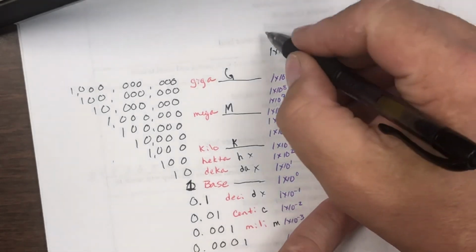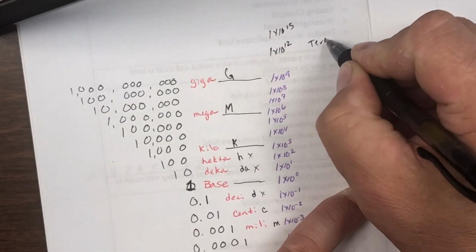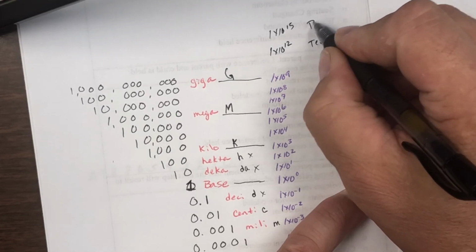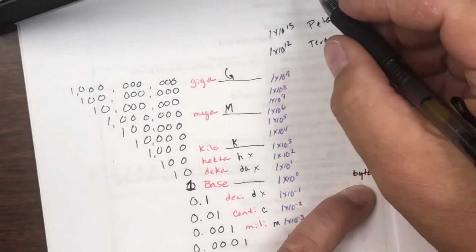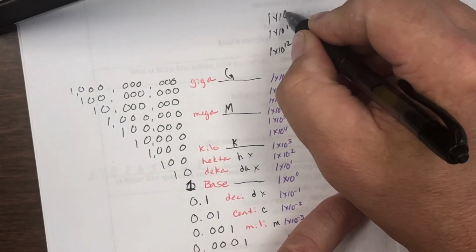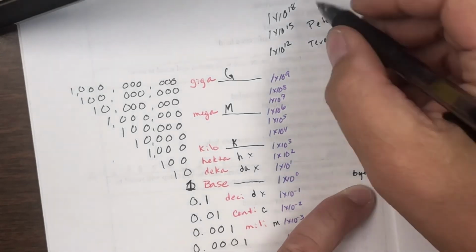And if you go to 1 times 10 to the 15, I believe it's a petabyte. And then 1 times 10 to the 18. You can look this stuff up. Again, you don't need to know it. It's just kind of curious. I think that's an exabyte.